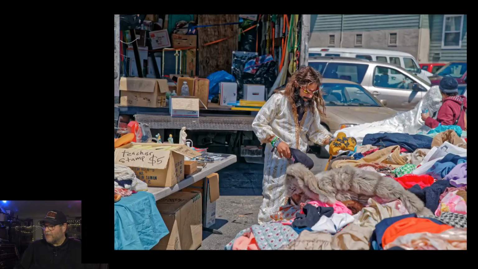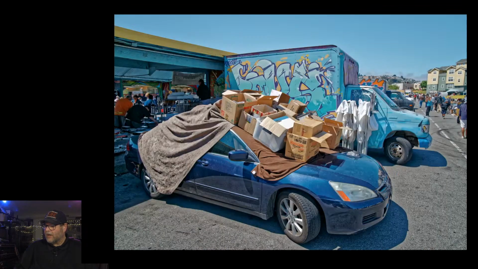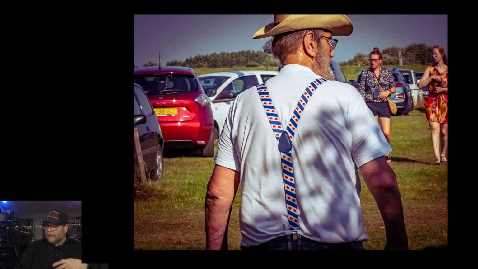Now, this was one time when I was on a flea market and there was this guy in a really nice outfit, like a cowboy. And I really liked his outfit and I wanted to take a picture of him. And I just asked him and he said, "No." I said, "Okay, no problem." And he said, "But why do you want to take a picture?" And now I'm not proud of this because I did lie a little bit, but sometimes that helps.